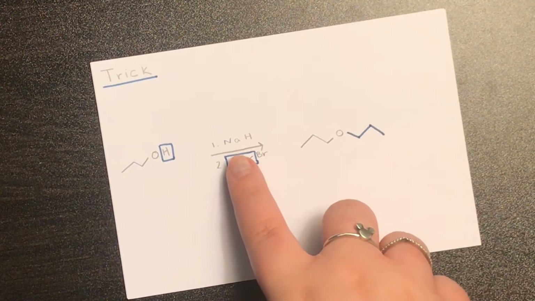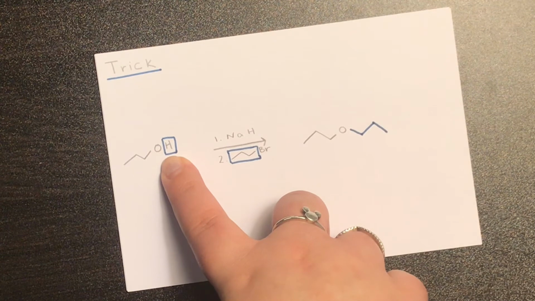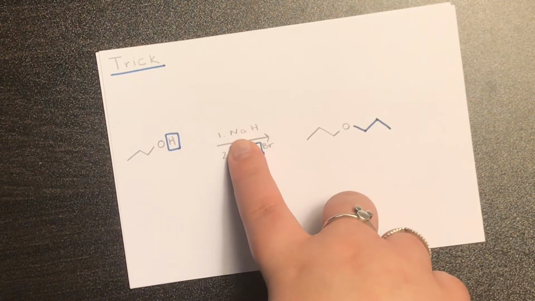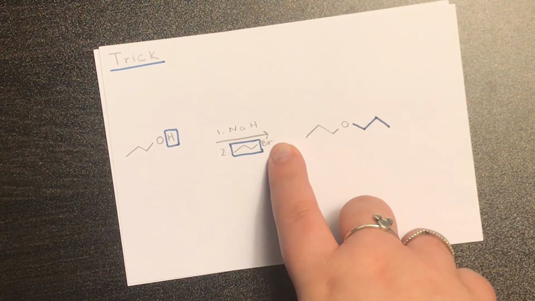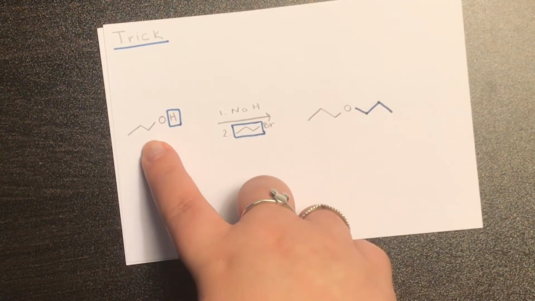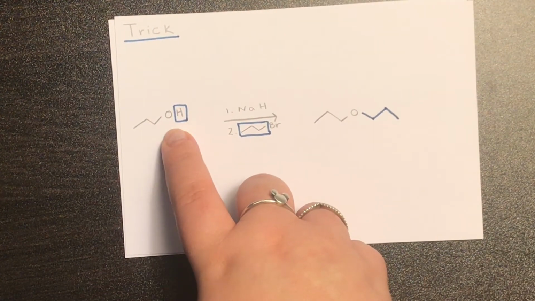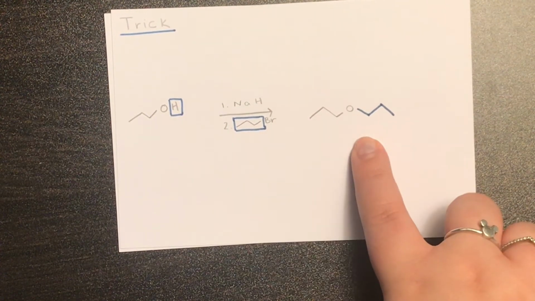Because we know that NaH is a base and it's going to take away this hydrogen to form hydrogen gas, and Na is going to be a spectator ion, we already know that we can take this because the bromine will be kicked off, so the alkyl part of the alkyl halide will form with this part, which is an alkoxide. The alkoxide and the alkyl part of the alkyl halide will form our ether.